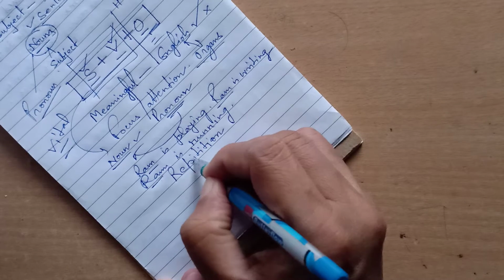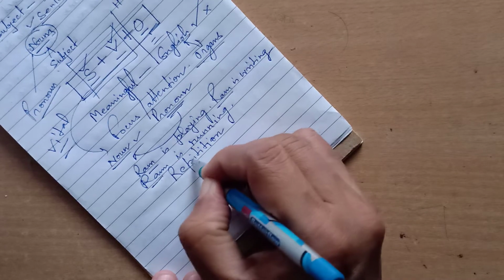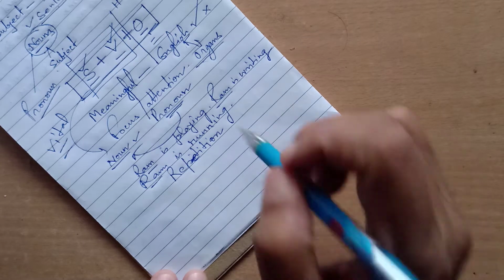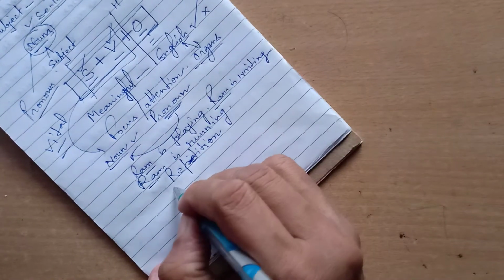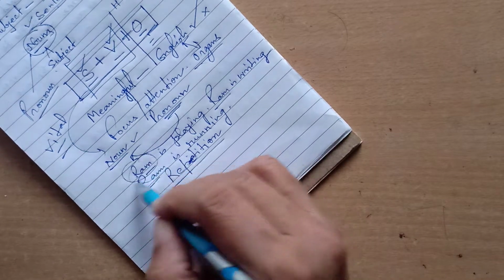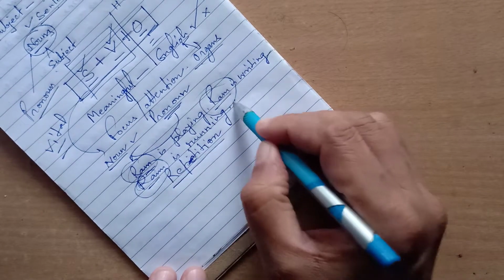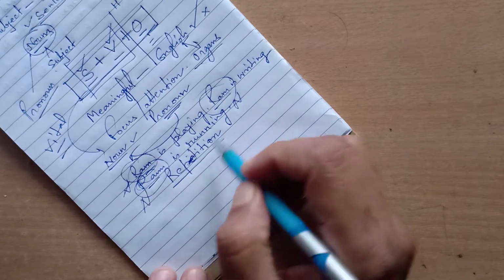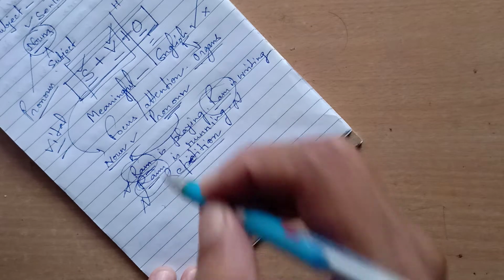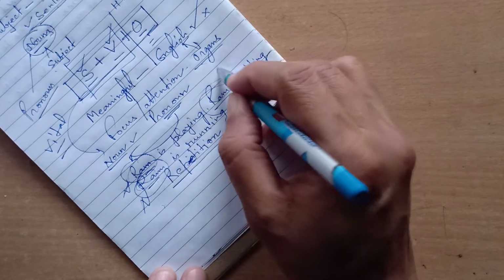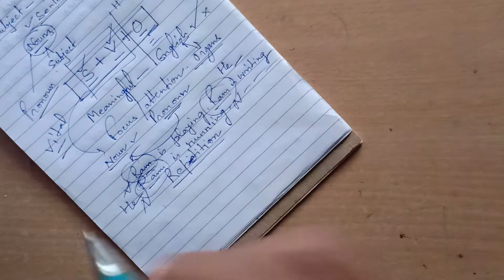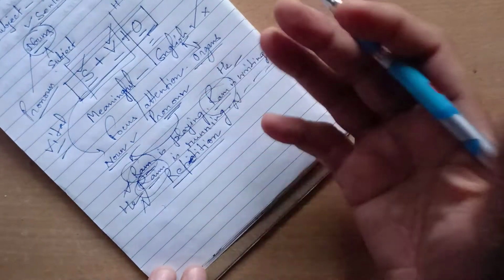Repetition. Sorry, R-E-P-E-T. If I am not wrong, I may be wrong. I mean, you can just go through the dictionary. So repetition. So what do we have? We have the repetition of this noun. This is noun. This is noun. So in order to avoid this repetition, we use pronoun. So what can we use here? Ram is playing. He is running. Like this. He, she. This way we can continue.